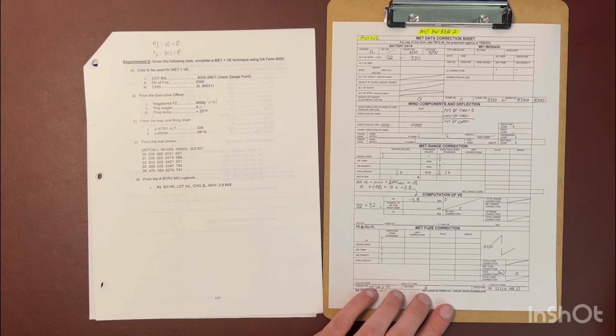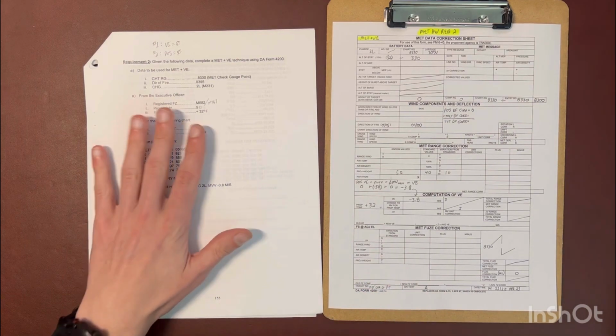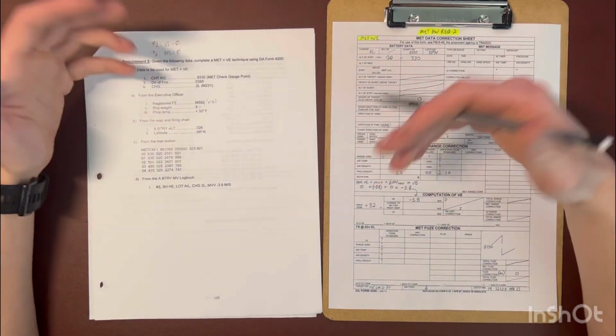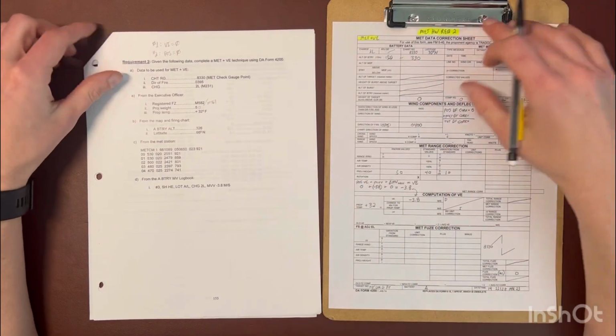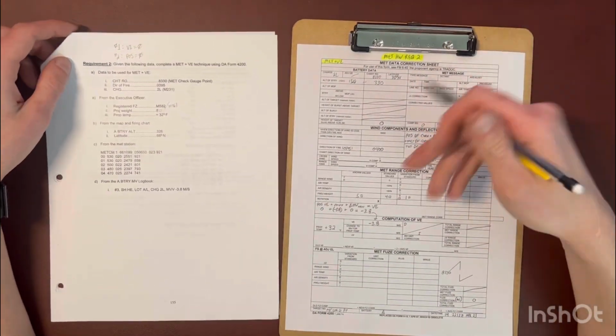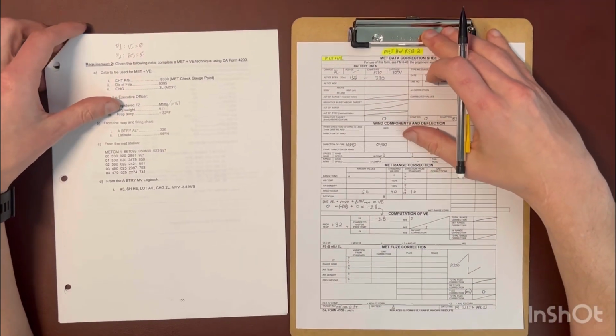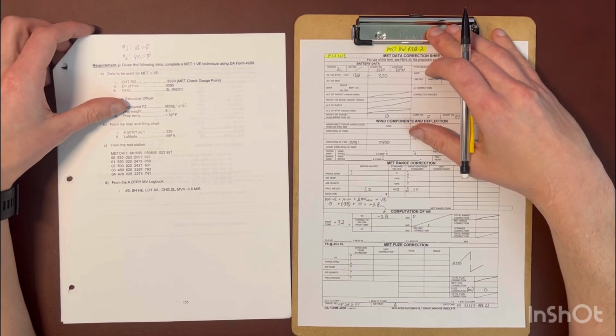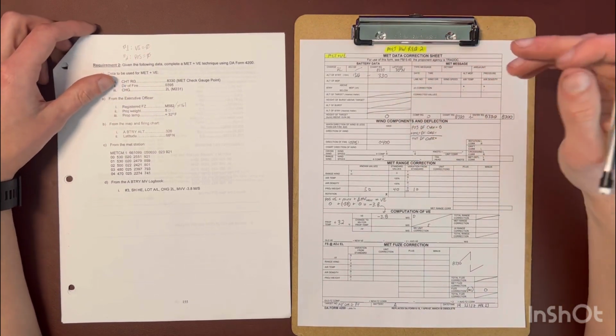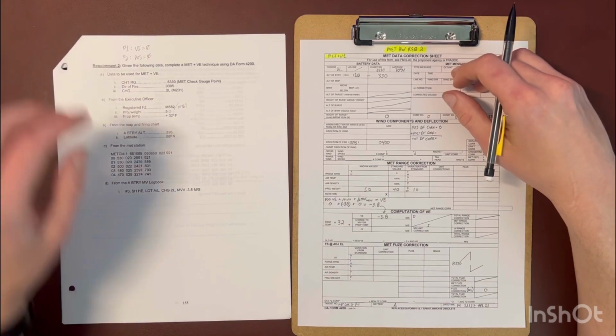Okay, so that's all of the data that I have from my known data sheet here, right? I've got everything that I could possibly pull from my known data sheet. So I can just start filling out my DFM 4200. Immediately after getting my known data, what I like to do is I like to go to my MET. So I like to get all of the stuff from my MET message.